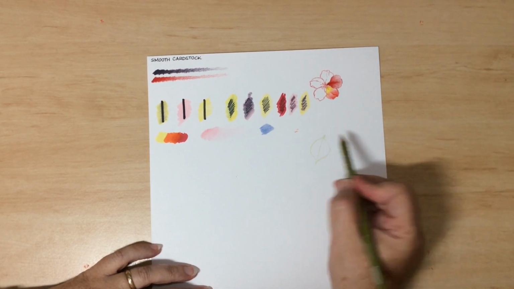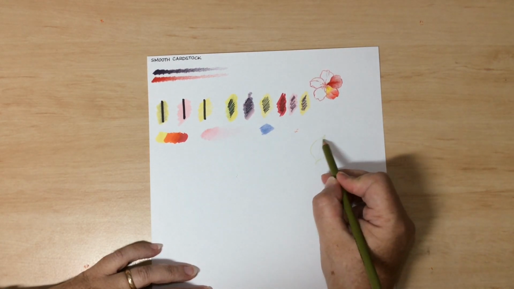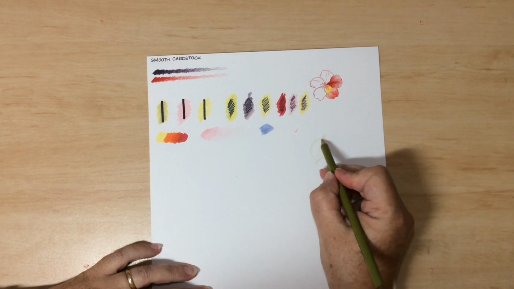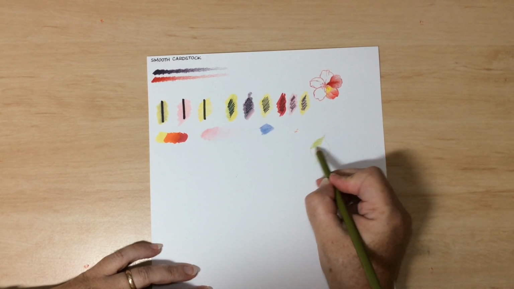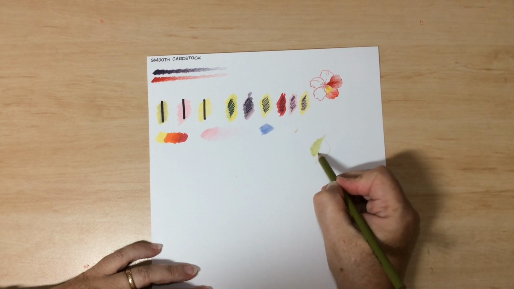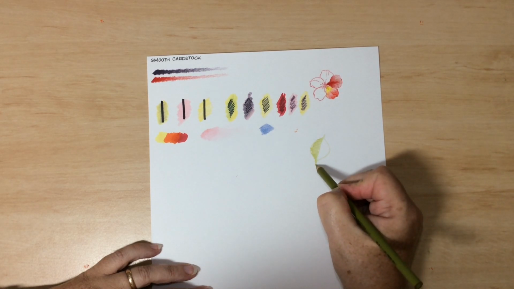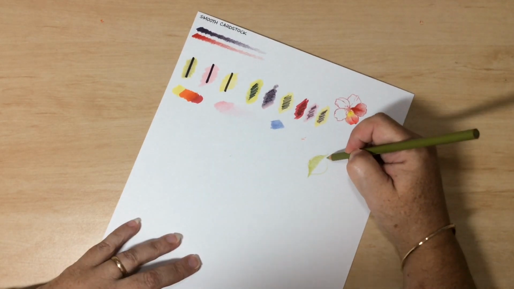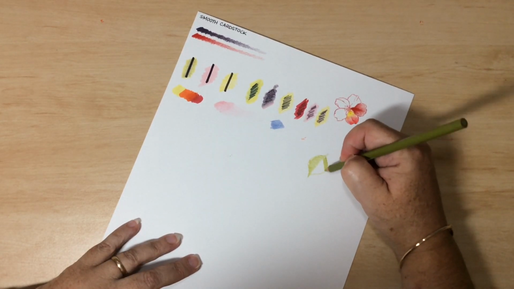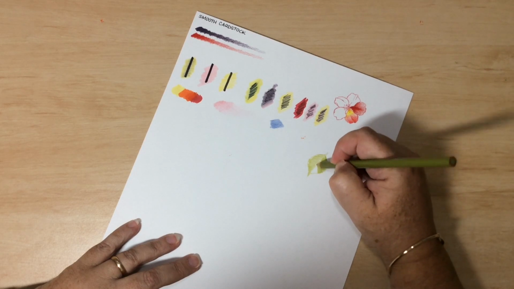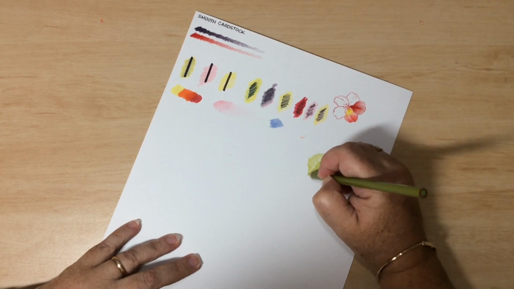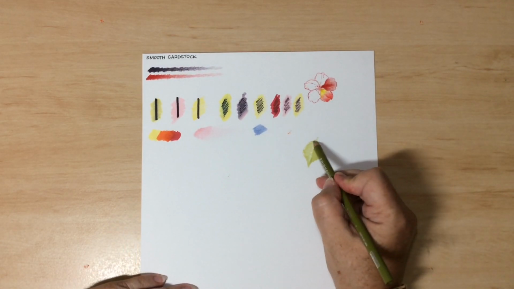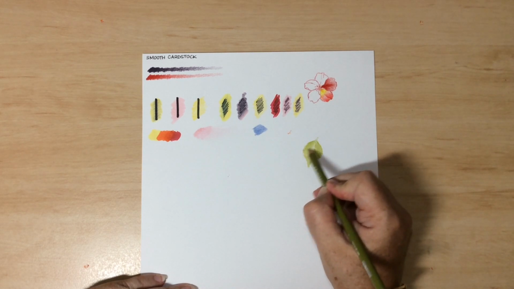All right, so all we're going to do is colour that in, following the direction of the leaf. And this is the way that the leaf grows. So it grows in a V shape. As you work your way around, come up to the tip. You can see how now I'm straight up and down. Do that again on the other side. And up onto the tip of the leaf. All right, so you can still see all that texture.